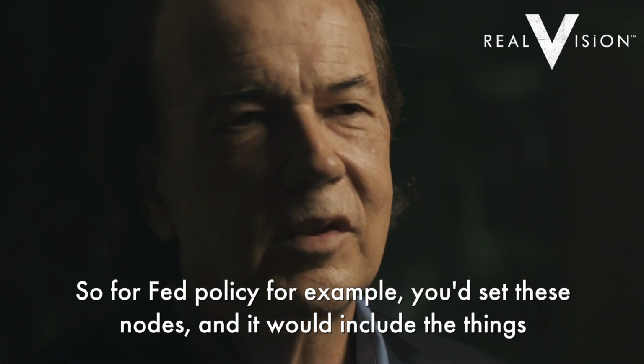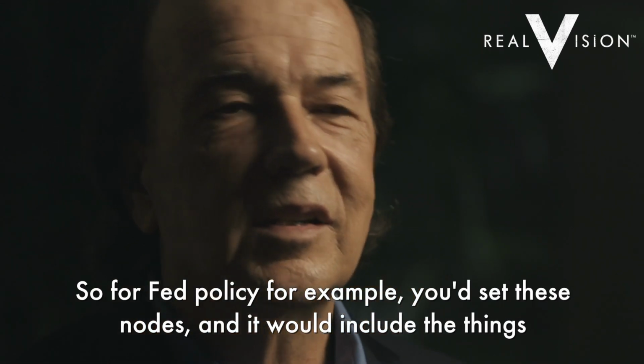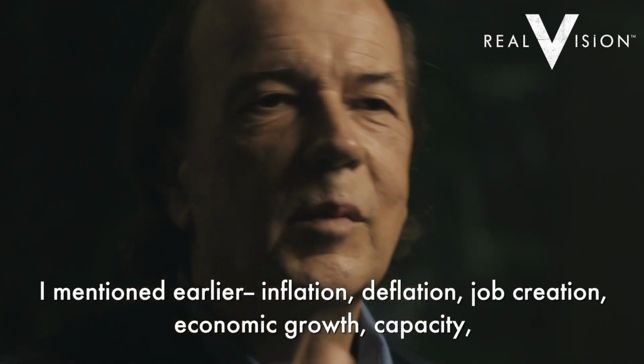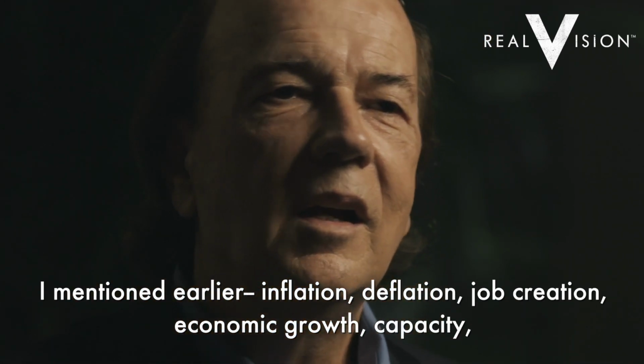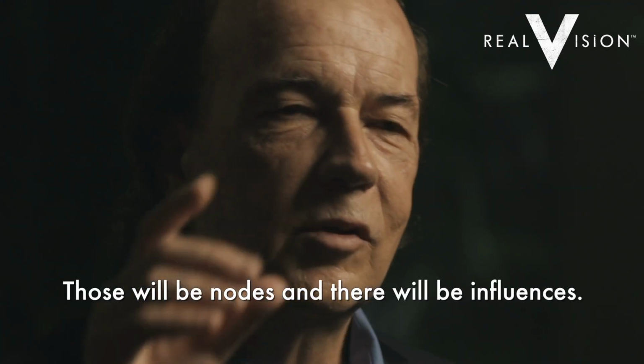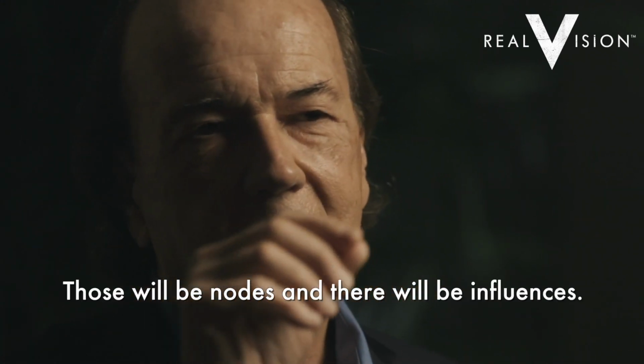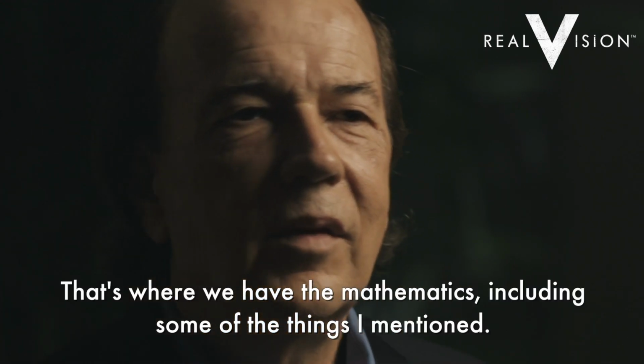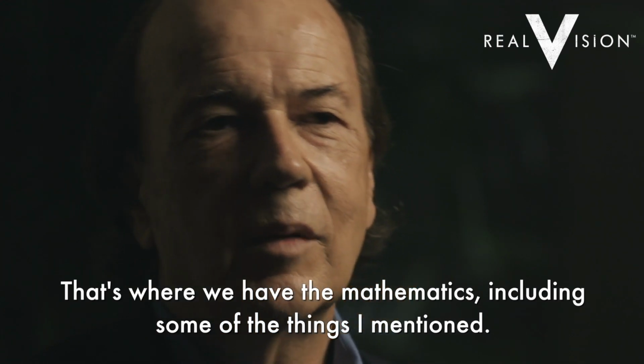So for Fed policy, for example, you'd set these nodes and it would include the things I mentioned earlier: inflation, deflation, job creation, economic growth, capacity, what's going on in Europe, et cetera. Those would all be nodes and there would be influences. But then inside the node, that's the secret sauce. That's where we have the mathematics, including some of the things I mentioned.